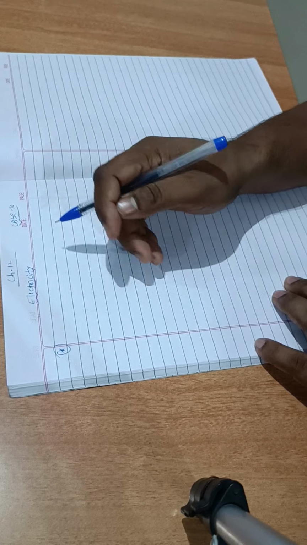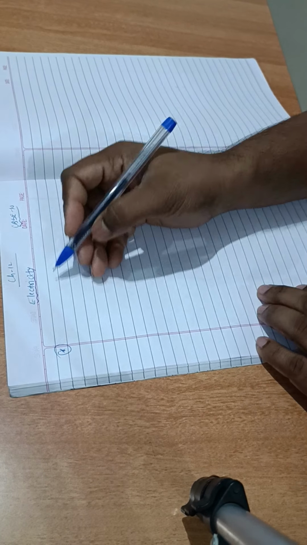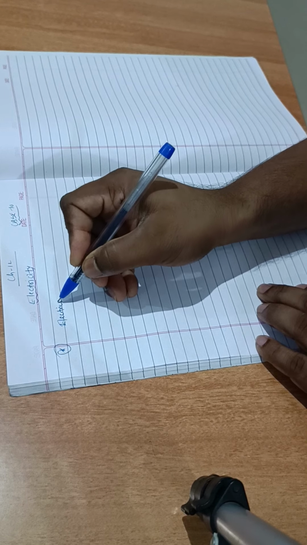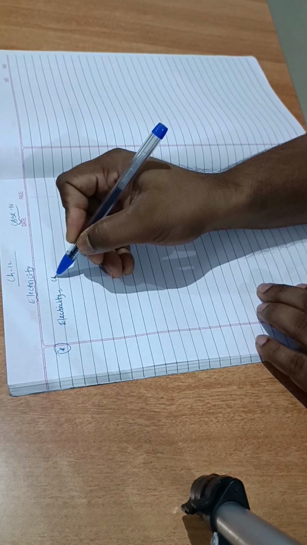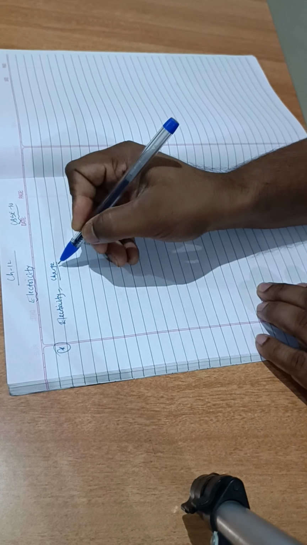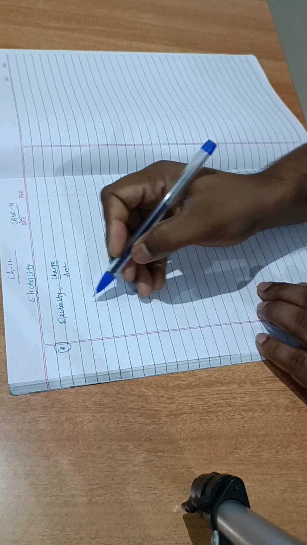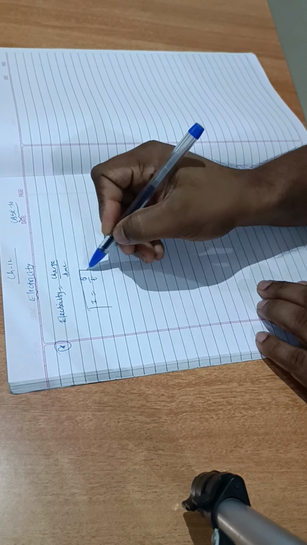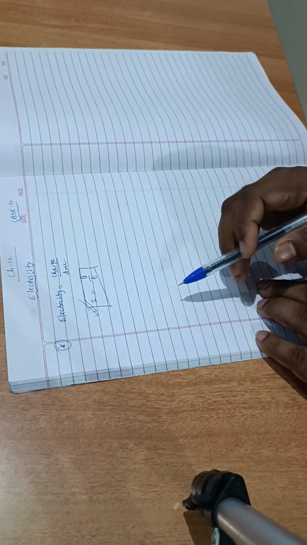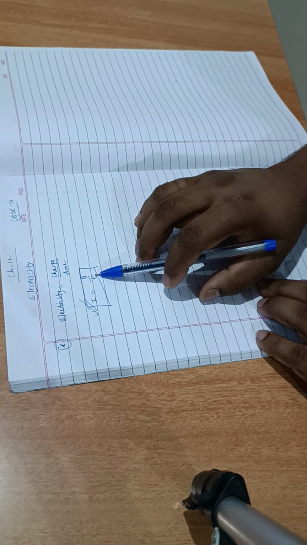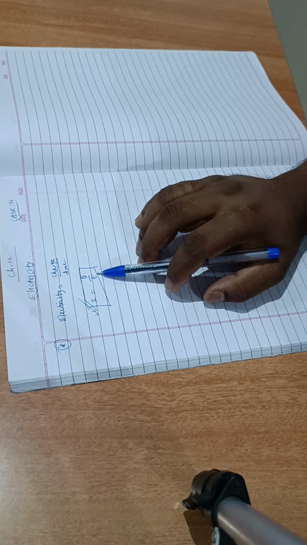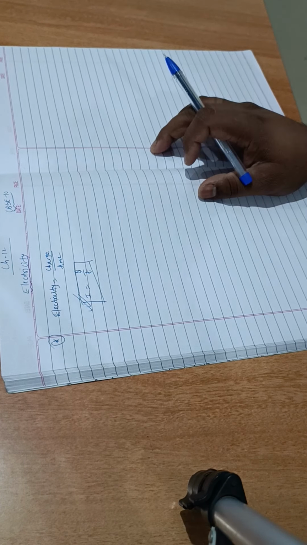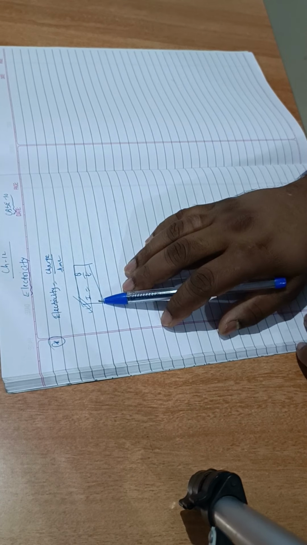It is nothing but a flow of charges. So electricity, or current, is nothing but a flow of charges per unit time. Charge flowing per unit time is called what? Electricity. We represent it as I, charge as Q, and time as T. This is the formula for electricity: I = Q/T. Charge flowing per unit time is called electricity.